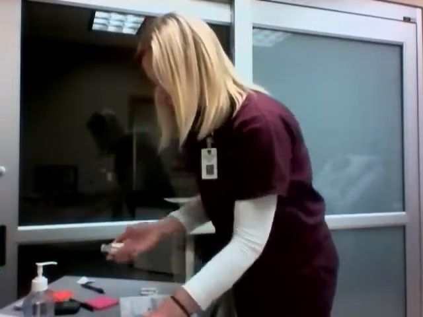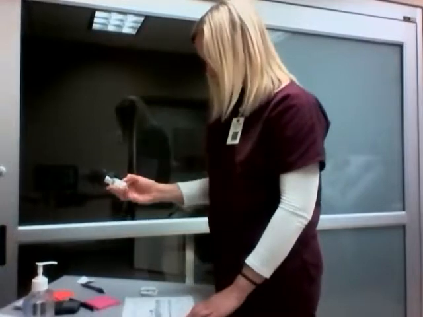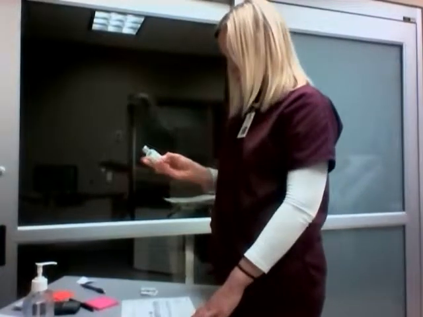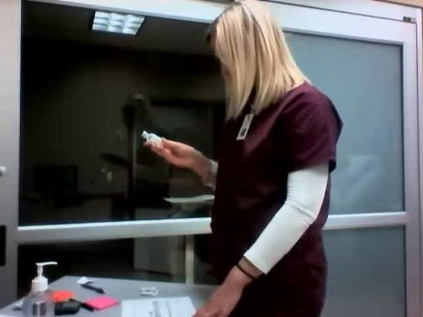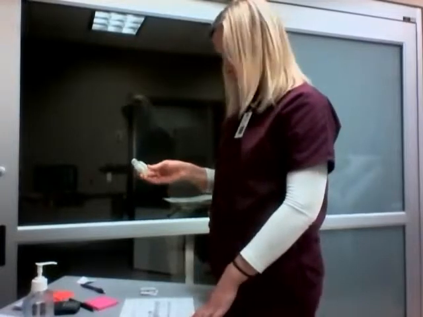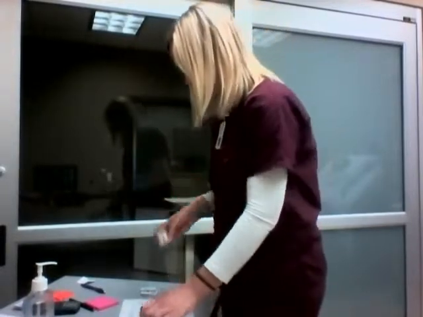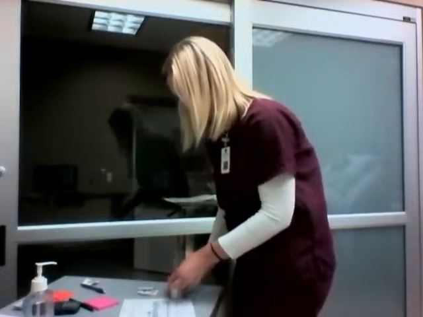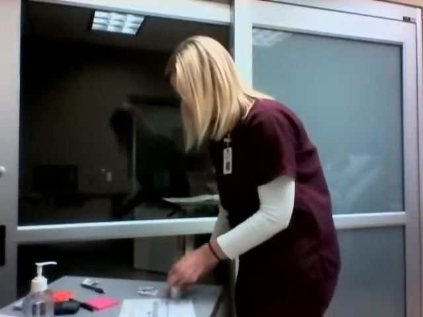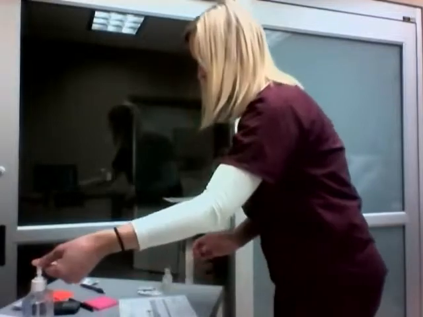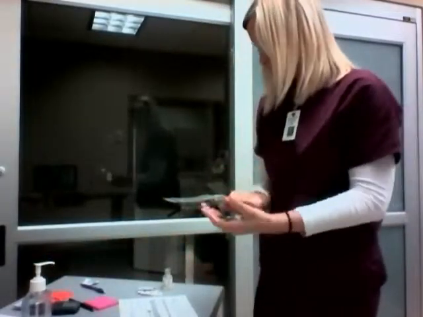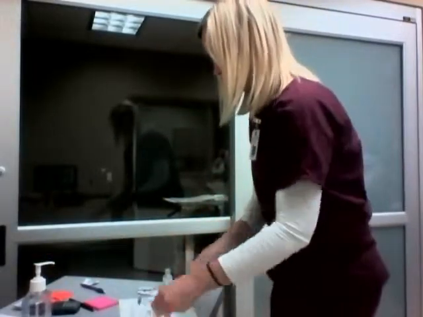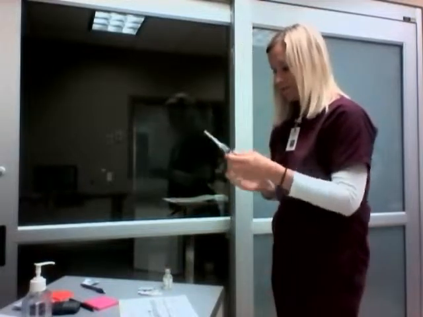So I'm just going to look again at my medication. I have Cardizem 25 milligrams per 5 mils, and this is for IV injection. It's not expired. It is for the correct patient and at the correct time. So I'm going to go ahead and clean my vial. Wash my hands. And now I'm going to draw up 5 mL.